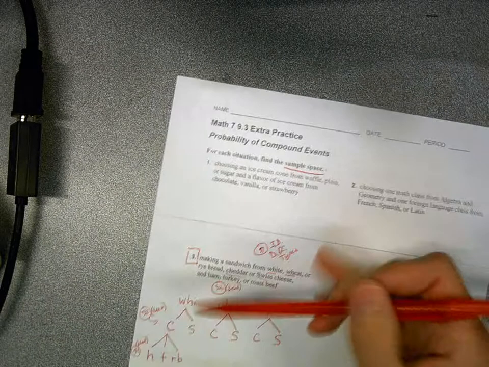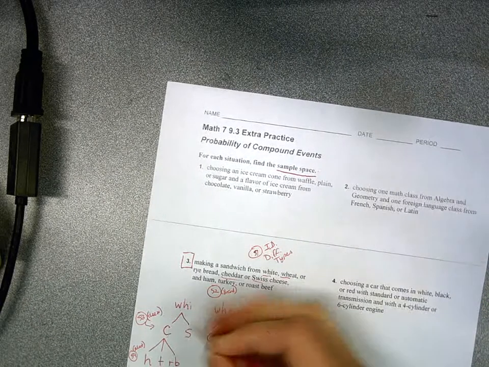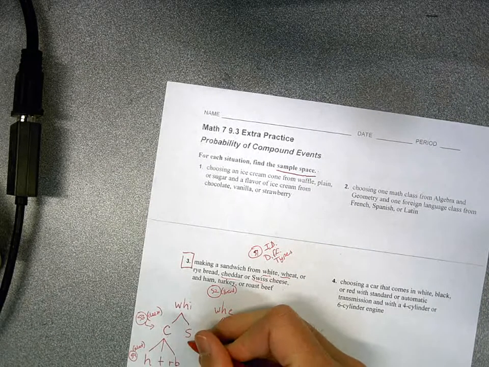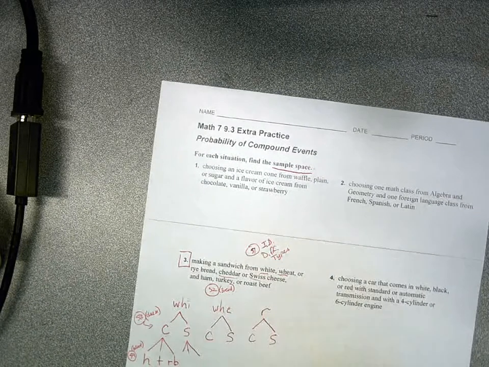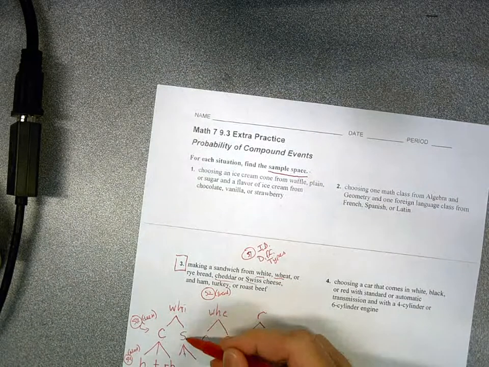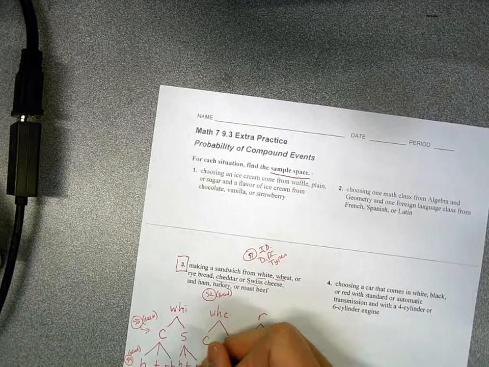So, then going to the next one. White bread, Swiss cheese, and see how now I'm already kind of cramping up here with my space. That's why I was talking, got to try to spread it out. White Swiss with ham, white Swiss with turkey, white Swiss with roast beef.